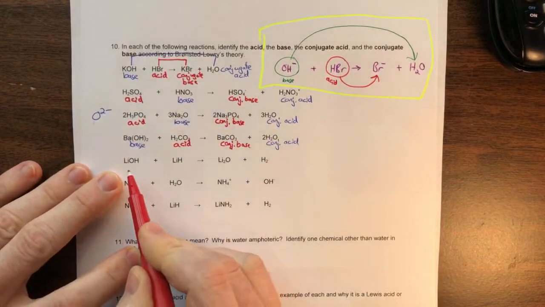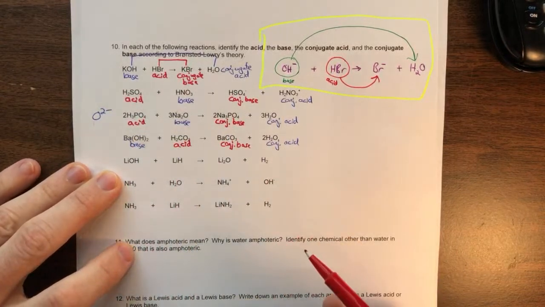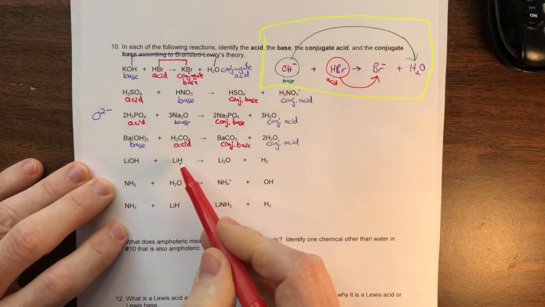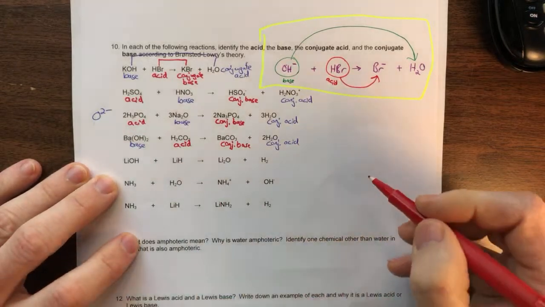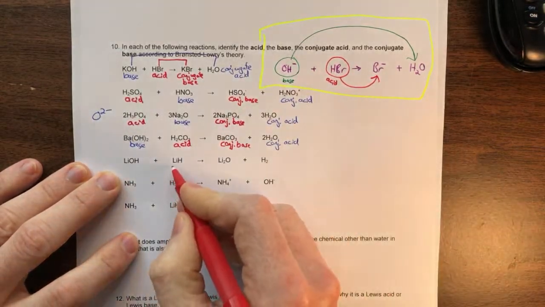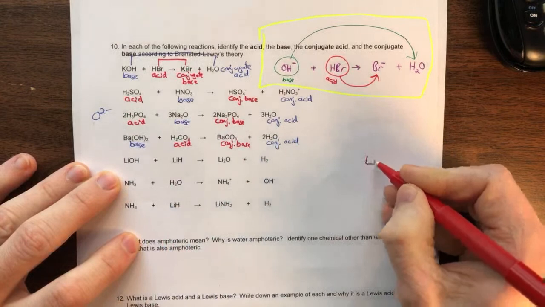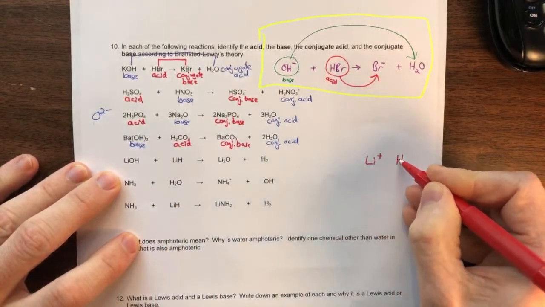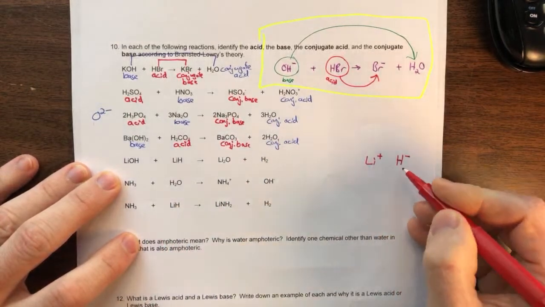Okay? This one is the trickiest one in the whole page, maybe, although the one down below. So because we have lithium hydride. What in the world is lithium hydride? That is tricky because it's Li plus and H minus. Not H plus, but H minus.